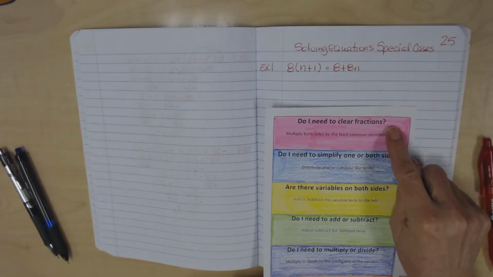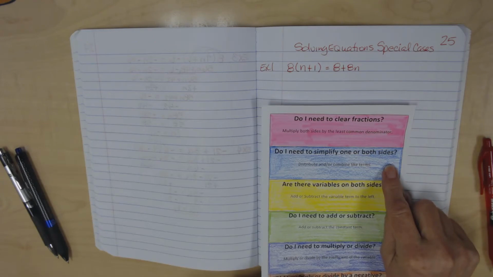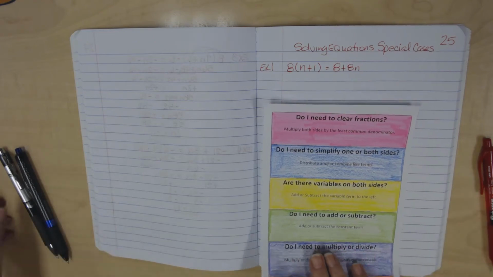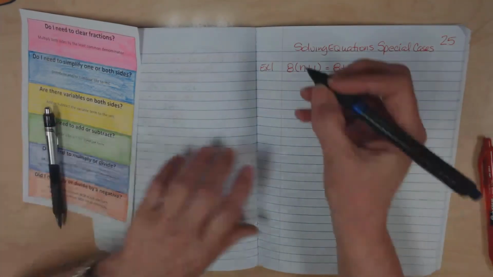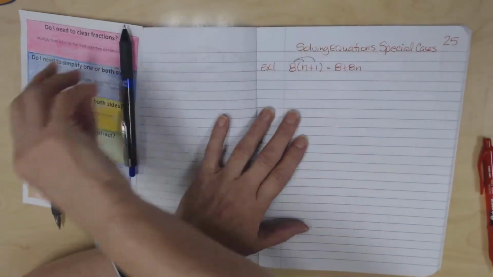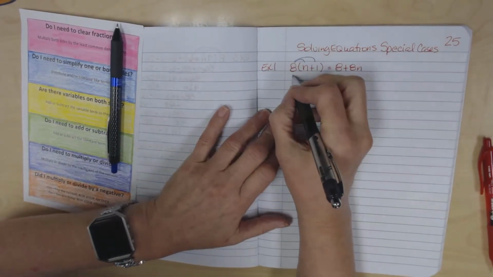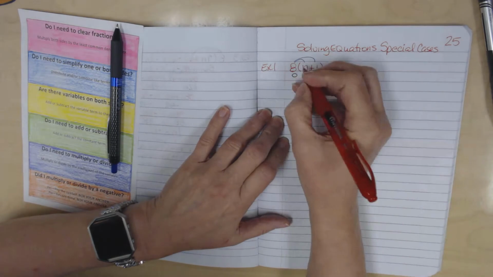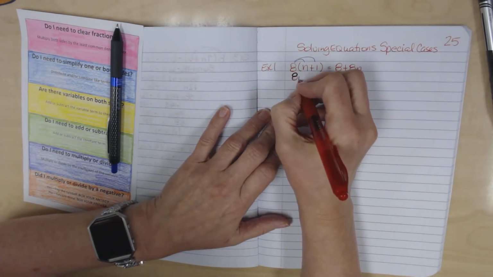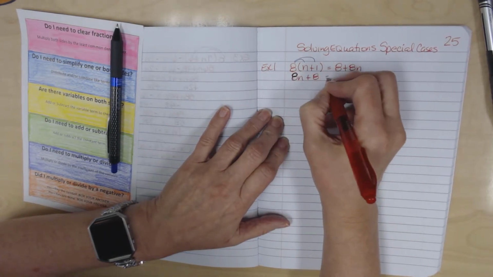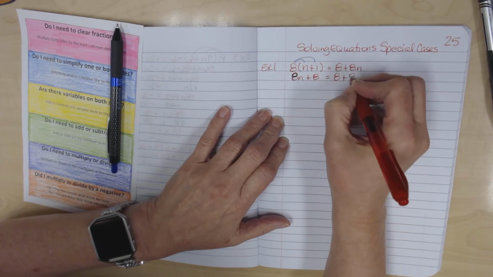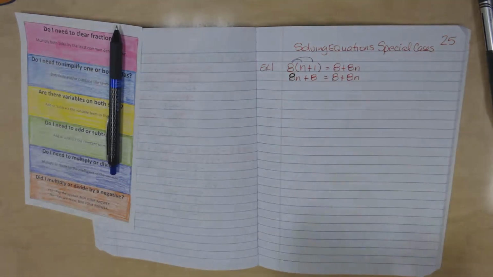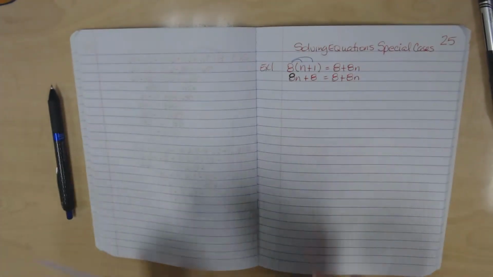Do I need to clear fractions? No. Do I need to simplify one or both sides? Yes, the left-hand side needs to have this distribution taken care of. So here we go through and take care of our distribution. So that's going to be 8n plus 8 equals 8 plus 8n. So now both sides are simplified.